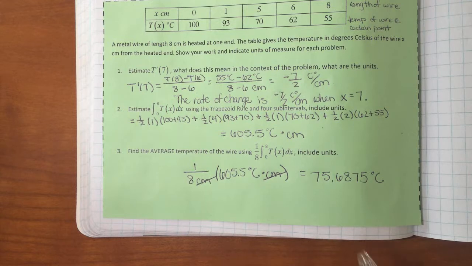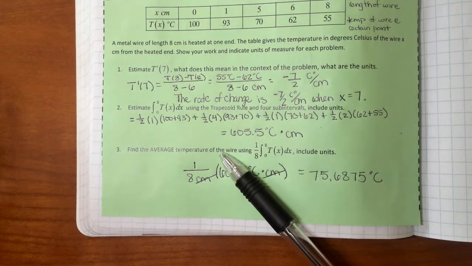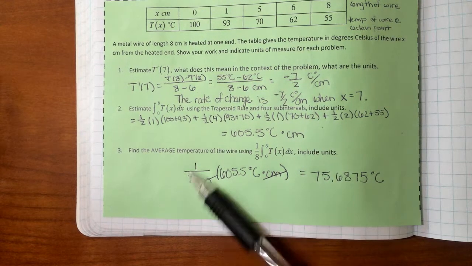So guys, don't blow off these problems on your homework. They're hard, but these are the ones that you're going to see on AP.